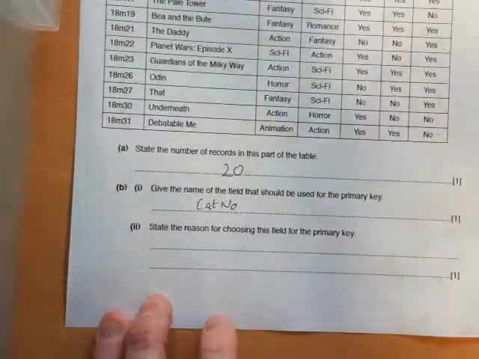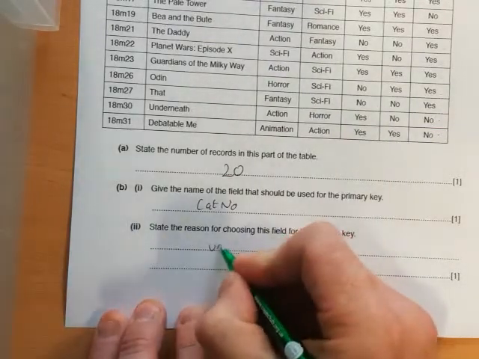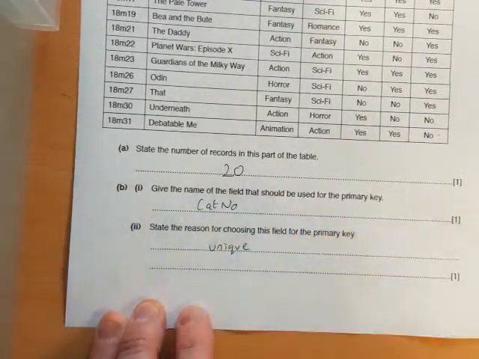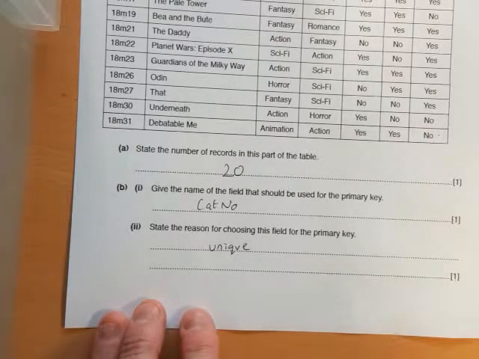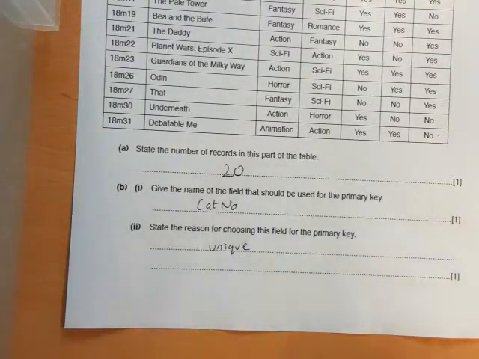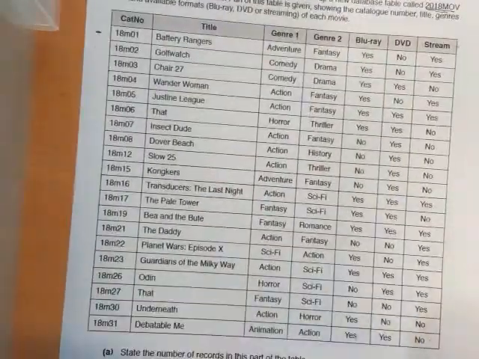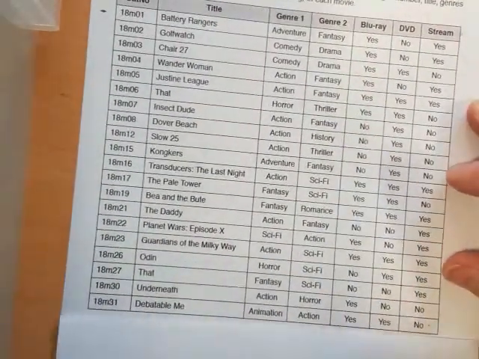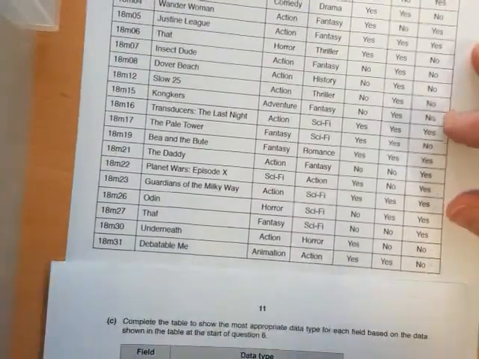State the reason for choosing this field as the primary key. They're looking for the word unique. You can put it in a sentence, but effectively it's a unique way of identifying each of the records. Now, the next few questions for this one are on the other side, so we'll keep this page as it is, and I'm printing out another one so we can refer back to this.